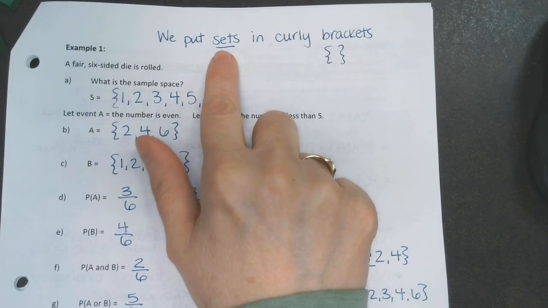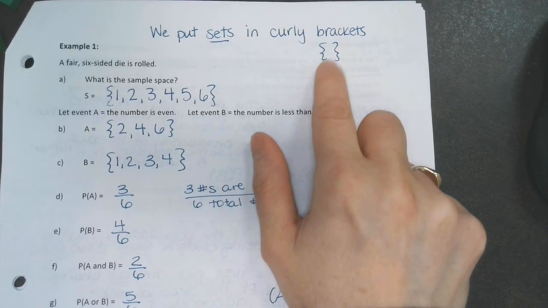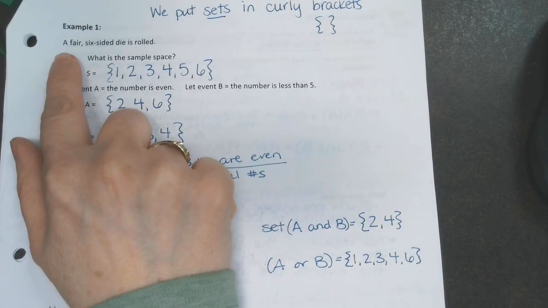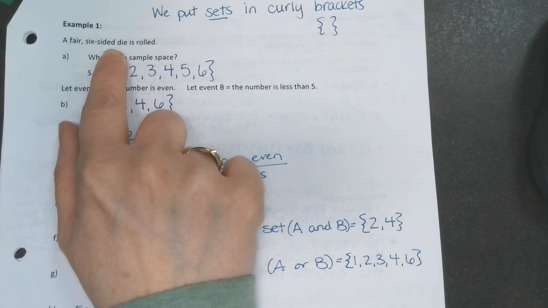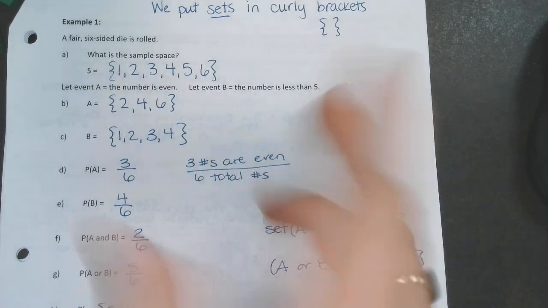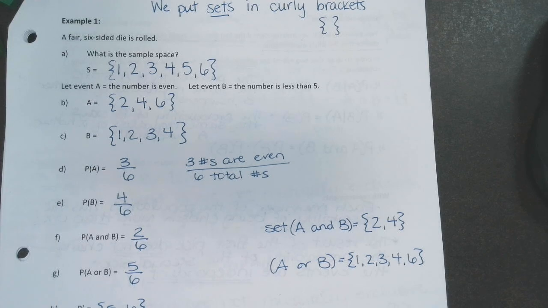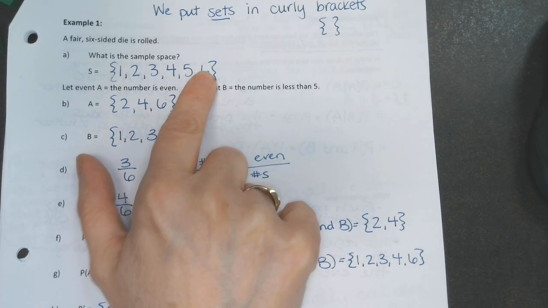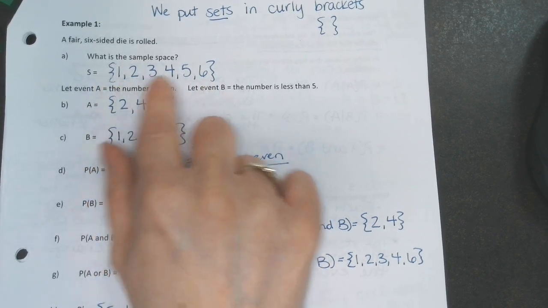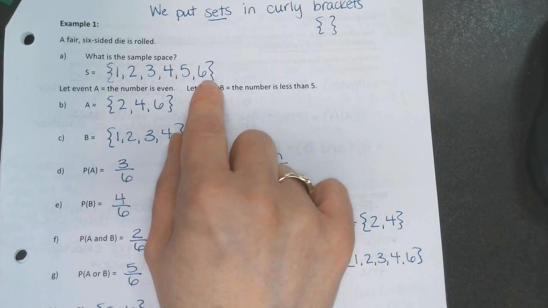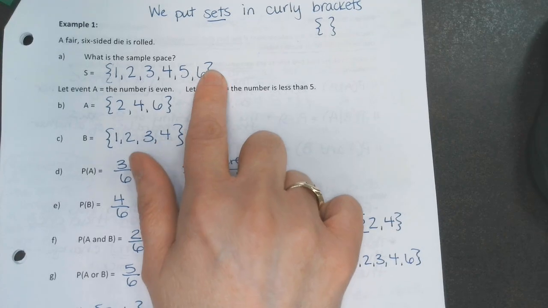When we have a set, we put it into curly brackets. These are a little tricky to draw at first, just do the best you can. So here's my example. A fair six-sided die is rolled, right? Die is the singular for dice. So I roll a die, and we have 6 sides on it. They're labeled 1 through 6, and so my sample space is that I could roll a 1, a 2, a 3, a 4, a 5, or a 6. So in my sample space, I want the actual outcomes. I don't want just a description saying numbers 1 through 6, right? I want the actual outcomes here.